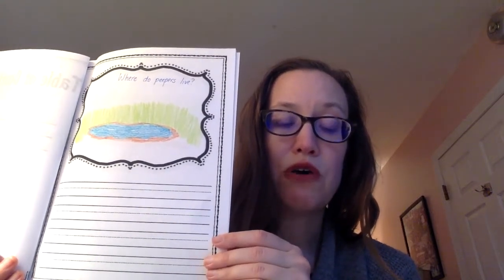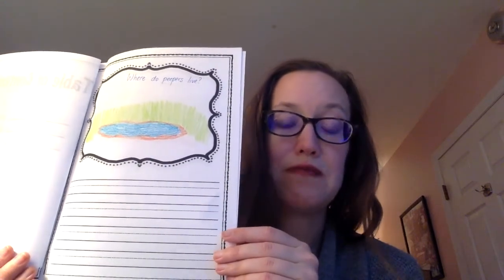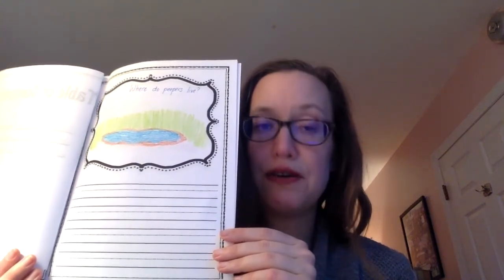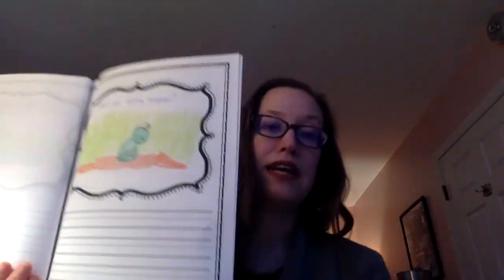And I just drew a shallow pond and some nice tall grass around it. And I haven't written anything, I'm just planning because my idea is I don't want to run out of things to say. I have what are spring peepers? And so I'll write about that. I'll write about how big they can get, that they're amphibians, they're very small frogs.